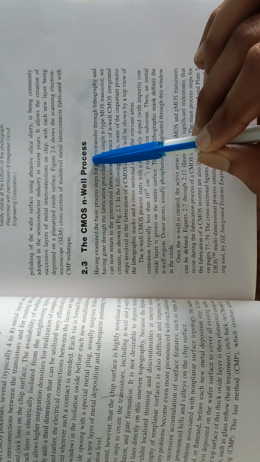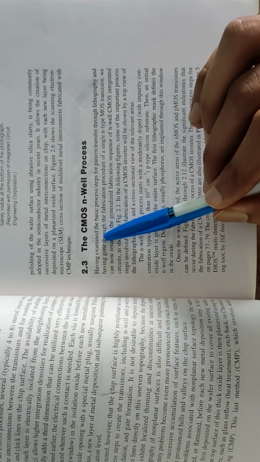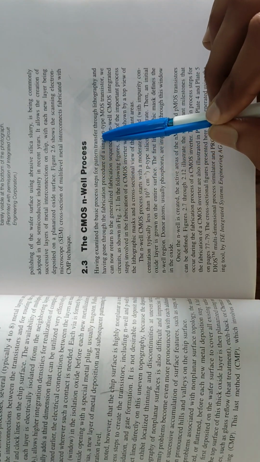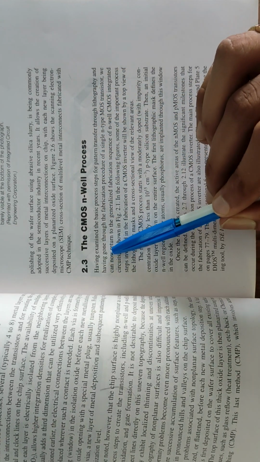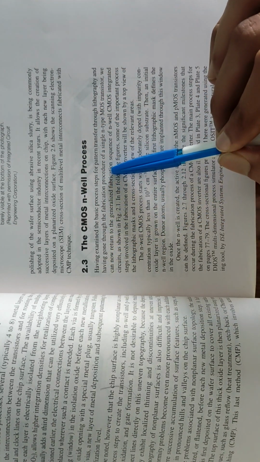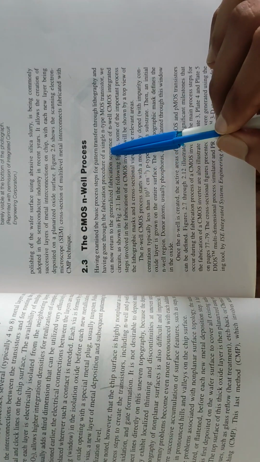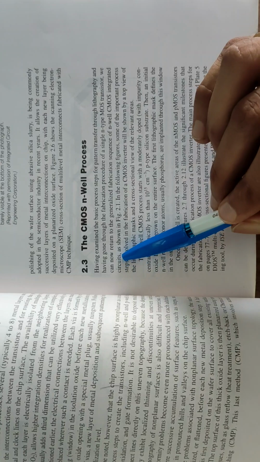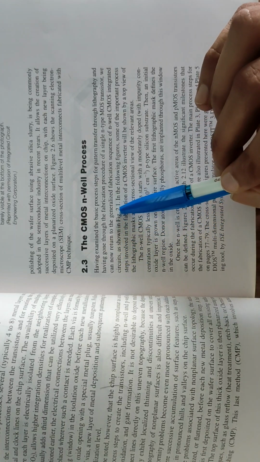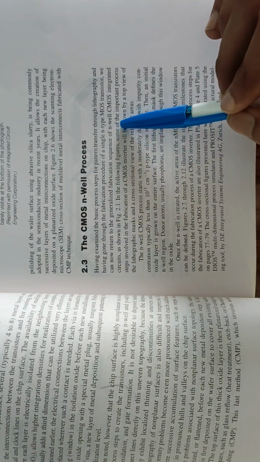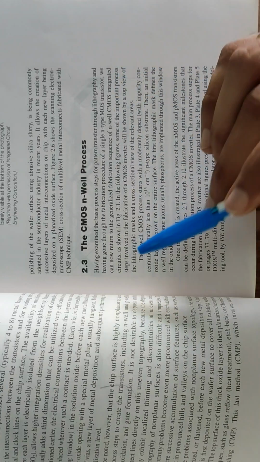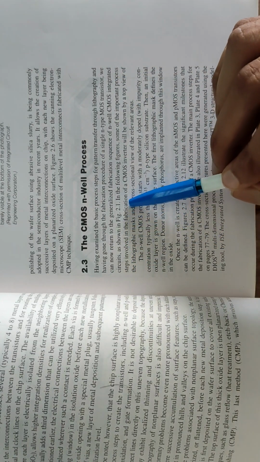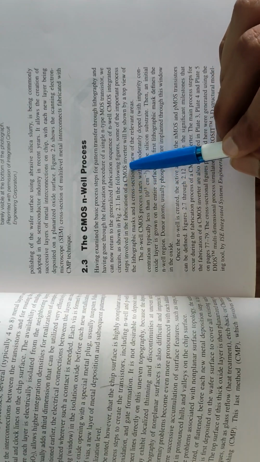The CMOS n-well process. Having examined the basic process steps for pattern transfer through lithography and having gone through the fabrication procedure of a single n-type MOS transistor, we can now return to the generalized fabrication sequence of n-well CMOS integrated circuits as shown in the following figure.